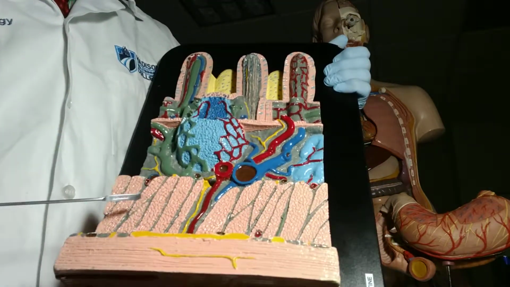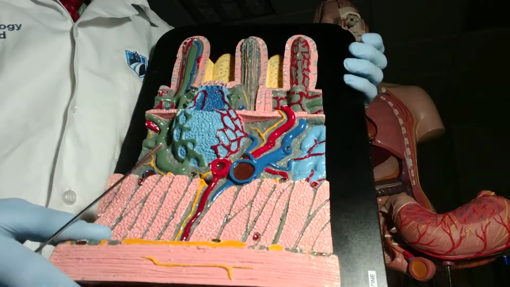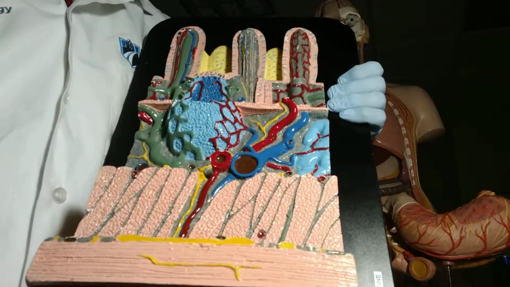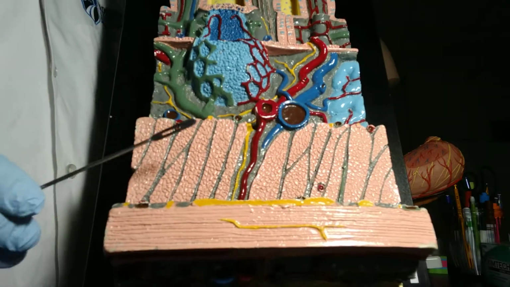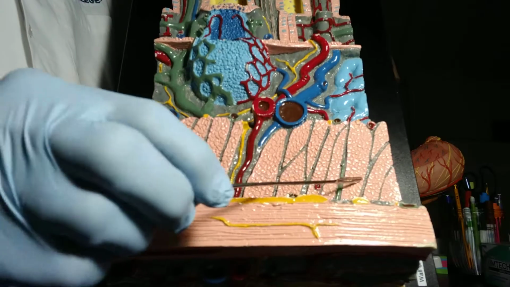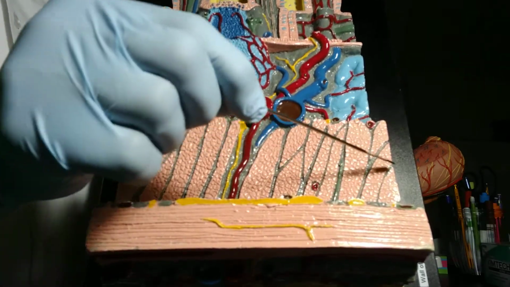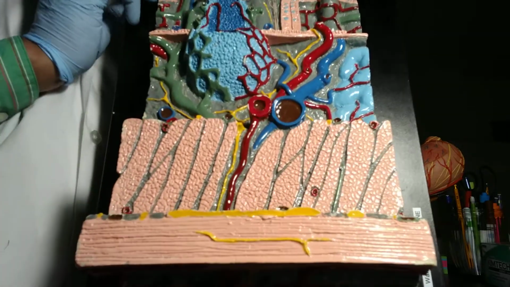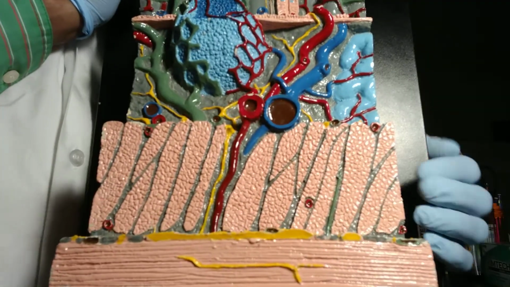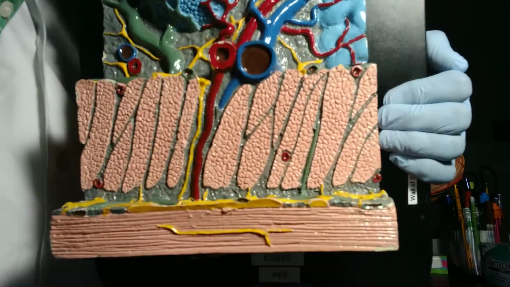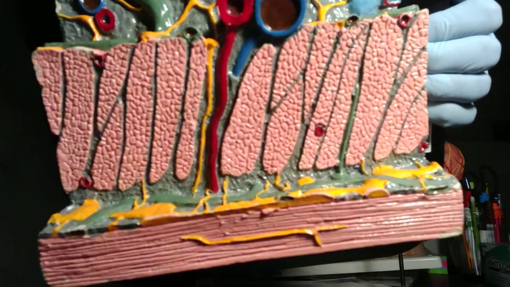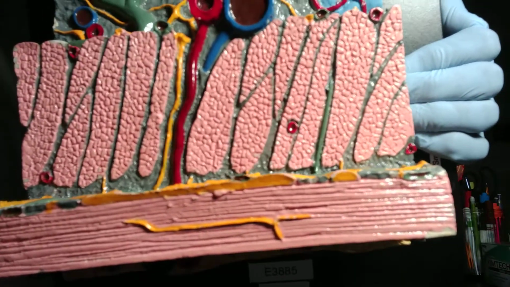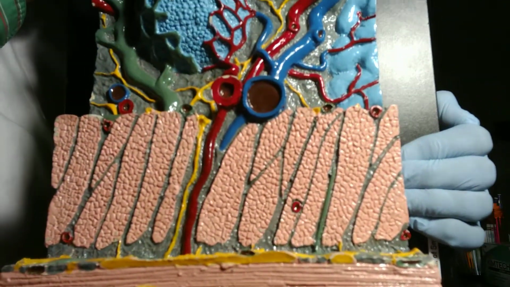This is the circular layer from inside, while the inner layer is the longitudinal layer. So again, looking at the muscular layer, these are smooth muscles, the circular layer and the longitudinal layer. Also, notice the nerve fiber that runs along the smooth muscular layer, which helps innervate the small intestine.